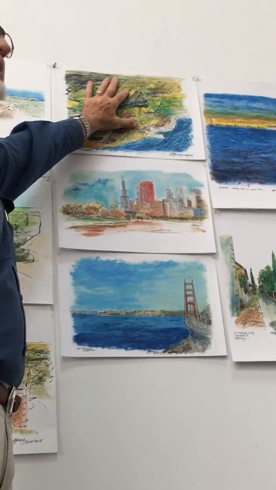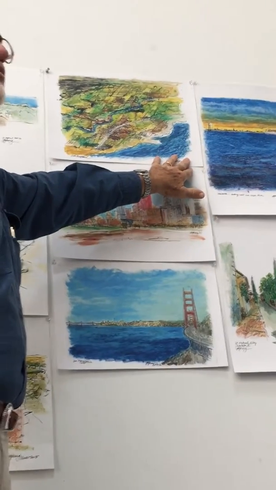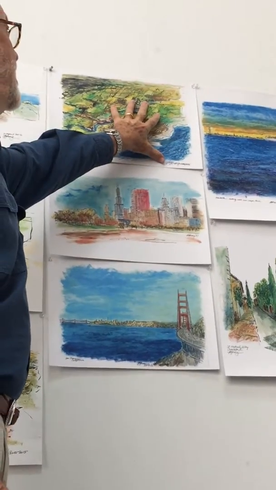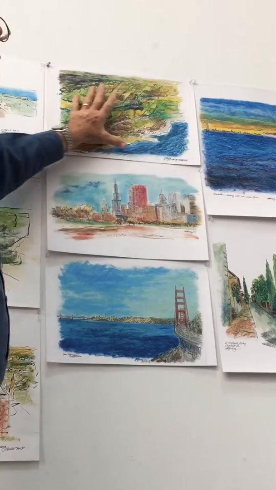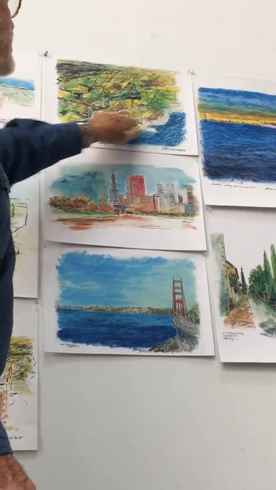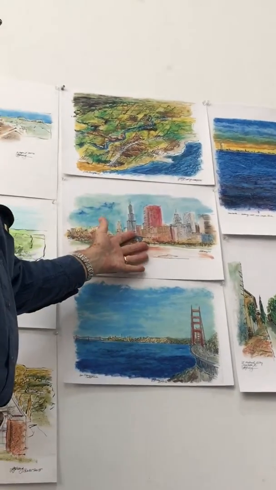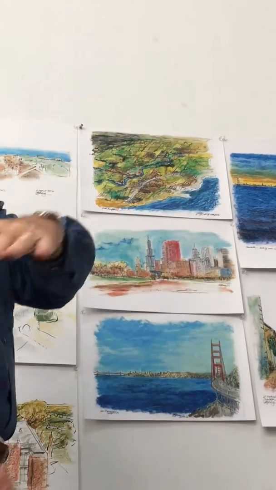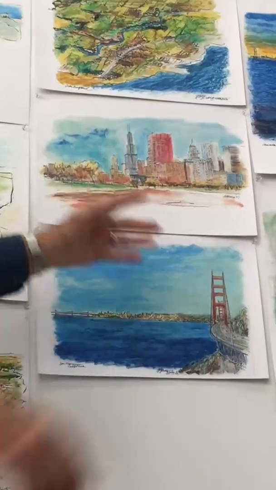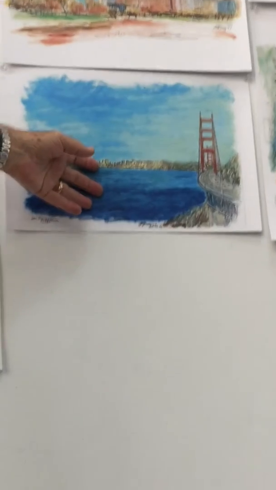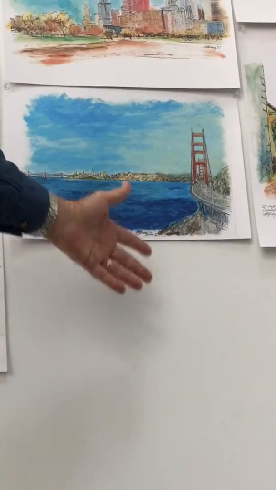This is over England, the shoreline, the North Sea is right here. So here's the aerial view of the landform, the city, train line coming through. This is Chicago, sitting out in Grant Park, looking back. San Francisco, getting an overall view.